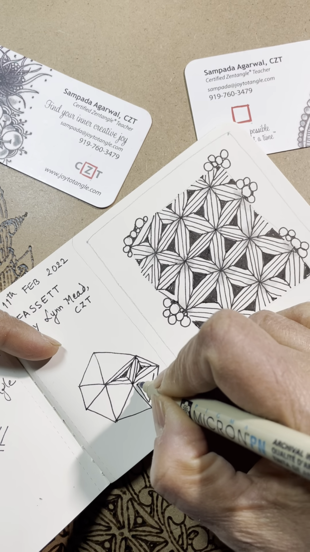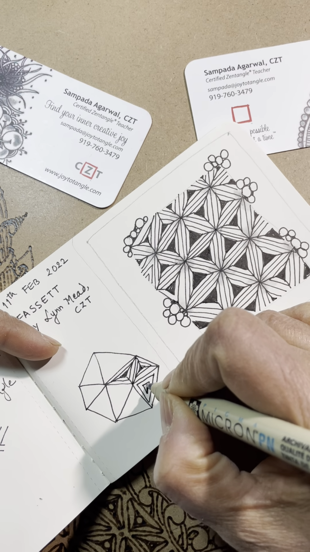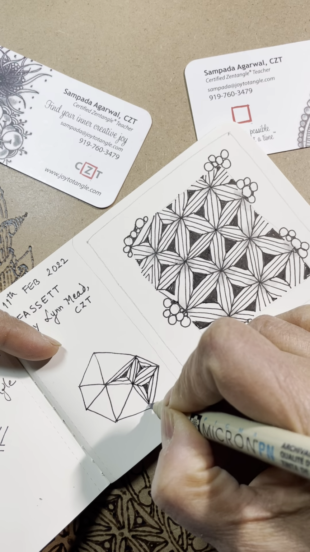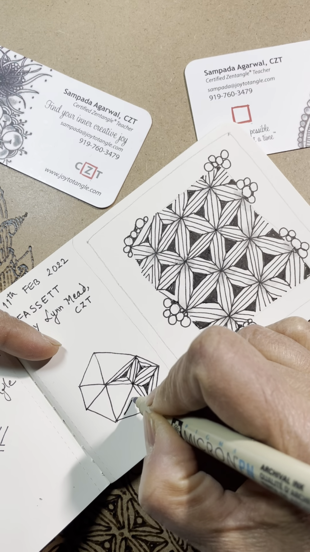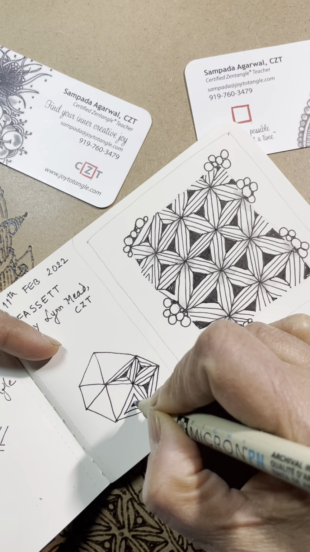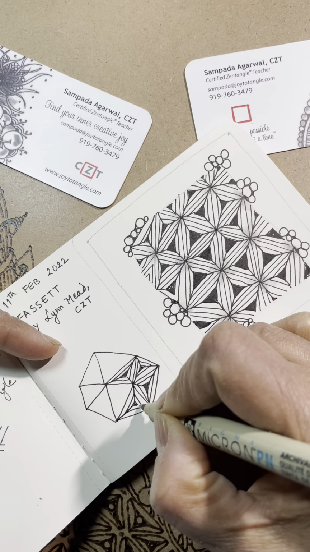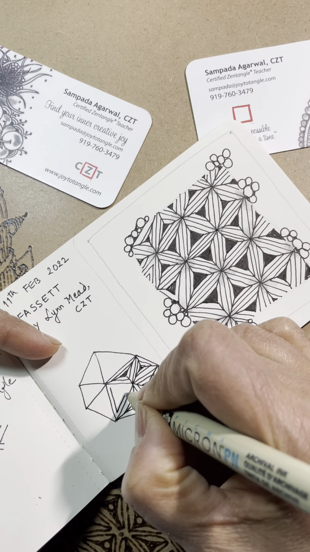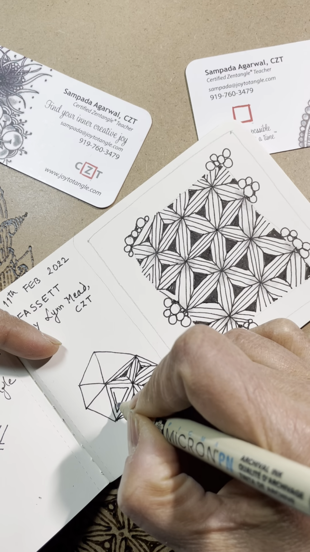So this is just demystifying. So that is what we do with tangles. We deconstruct them because we are surrounded by so many patterns everywhere, right? So all we are doing here is we are making it easier to draw them.